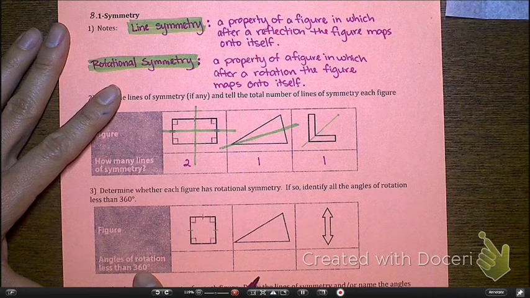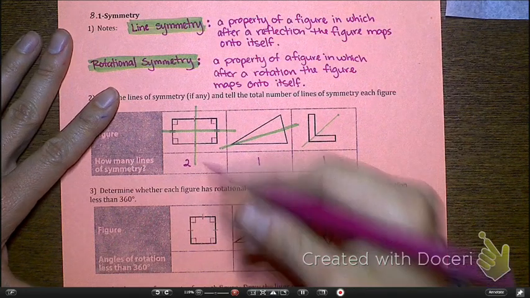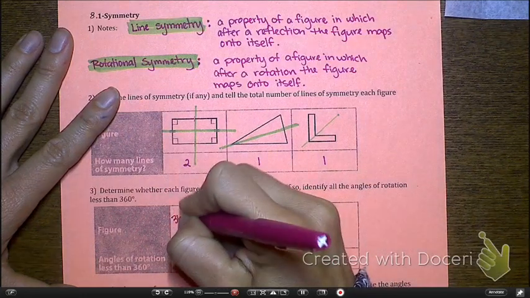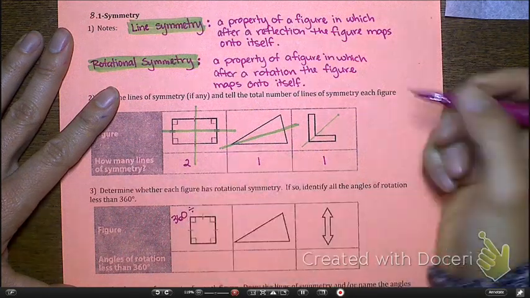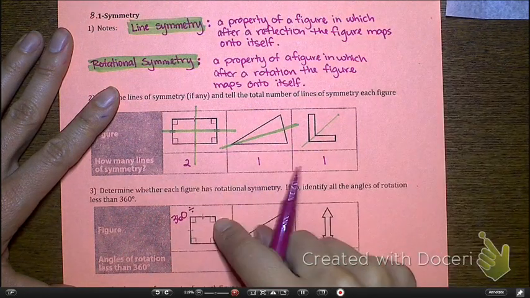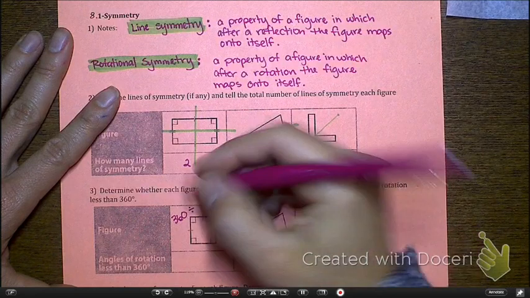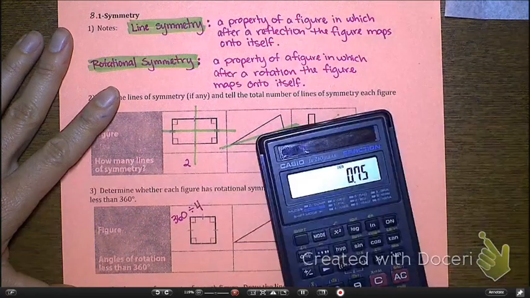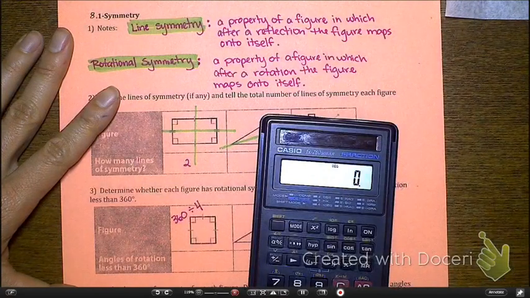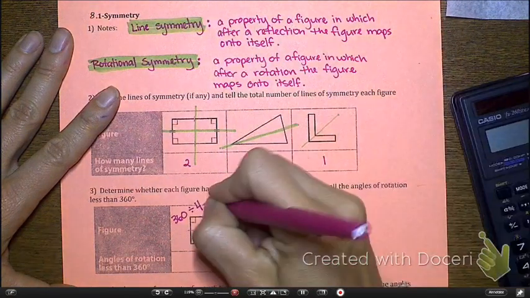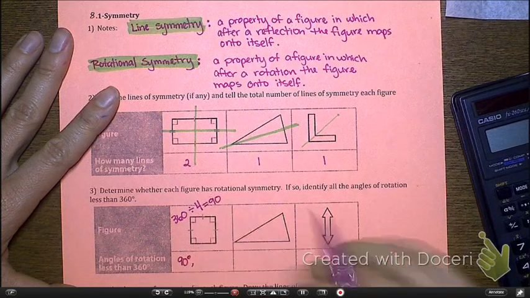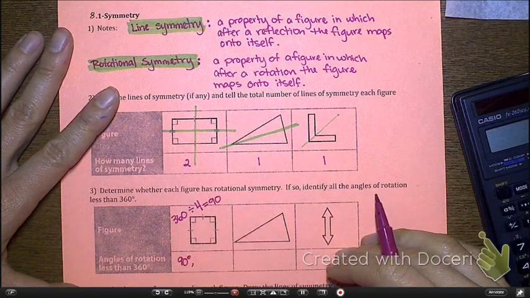So, how do I know what the angles of rotation are? Well, here's what I do. How many total degrees in a circle? 360. So I take the total degrees in a circle and I divide it by how many turns it took me to get back to where I started. So how many did it take me? 4. So what is 360 divided by 4? If you guys need to, use your calculator. What do you get? 90, okay? So 90 is my first angle of rotation that I have symmetry at.